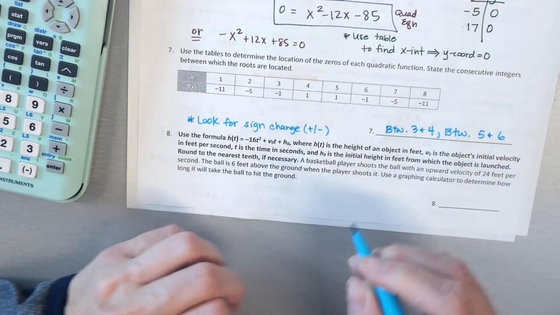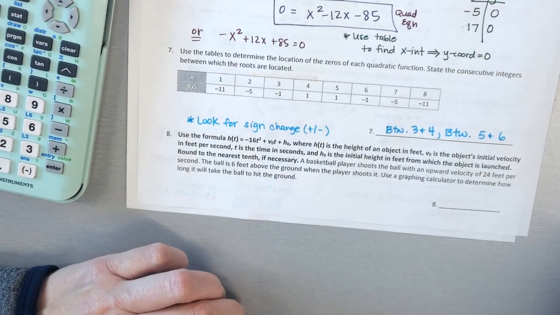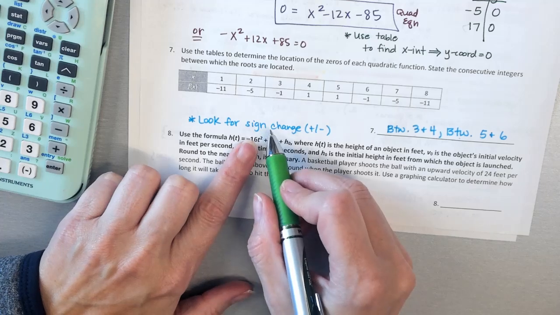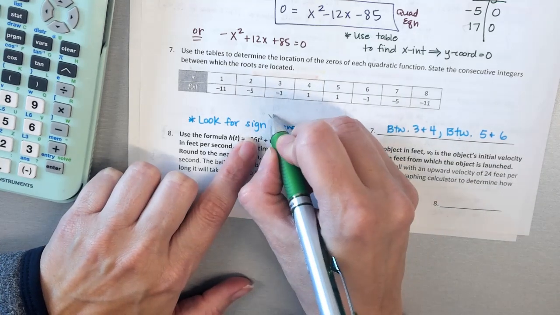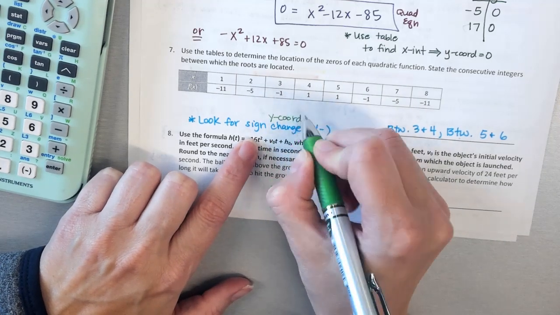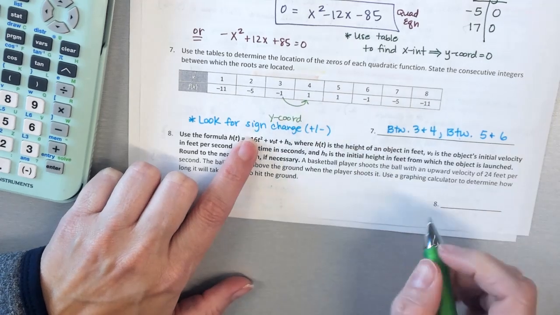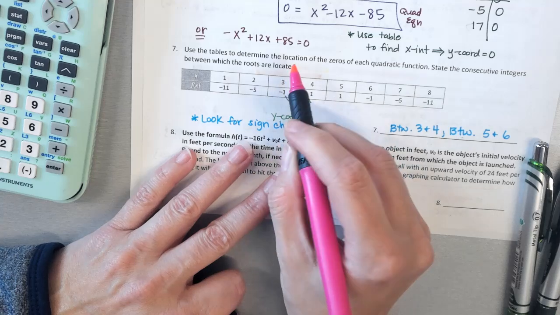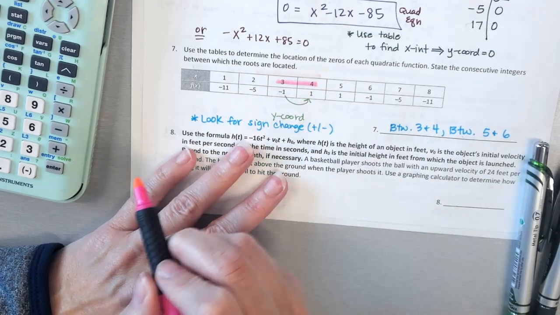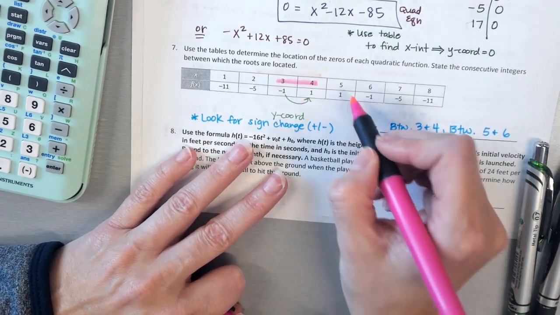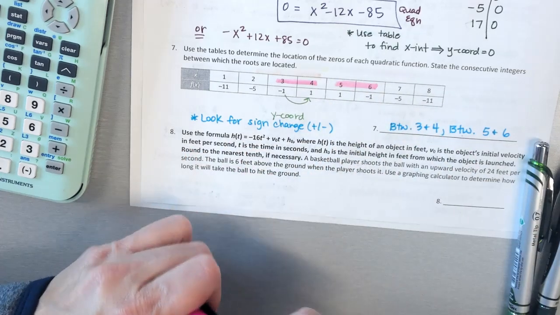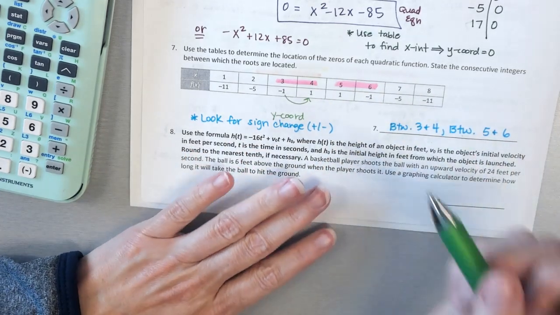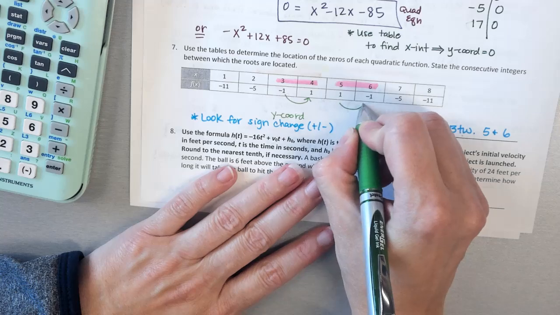And I am fine if you abbreviate. And again, the sign change, you are looking for those in the y coordinates. So from negative 1 to 1, that is a sign change. So it's between 3 and 4. Okay, the other sign change just happens to be right next door. Goes from 1 to negative 1. Okay?